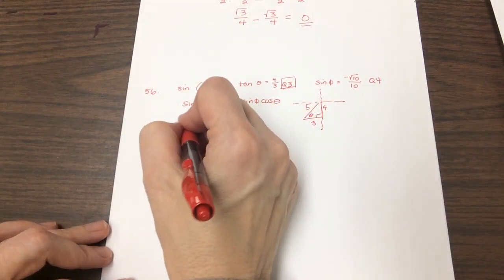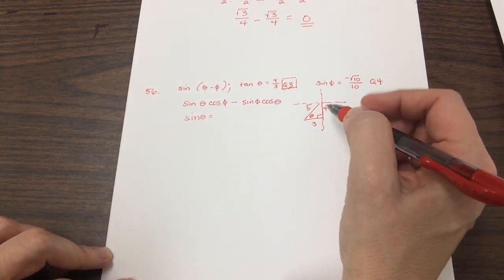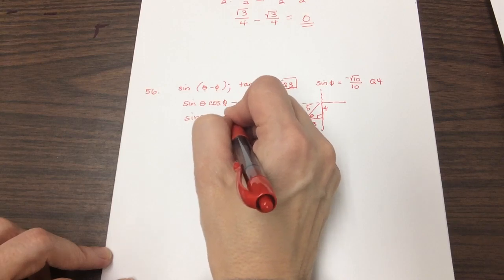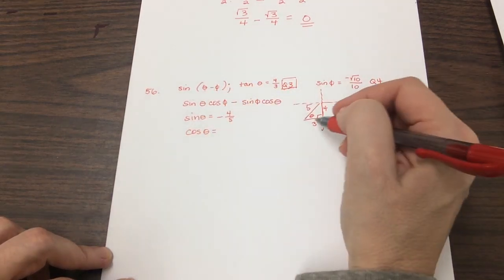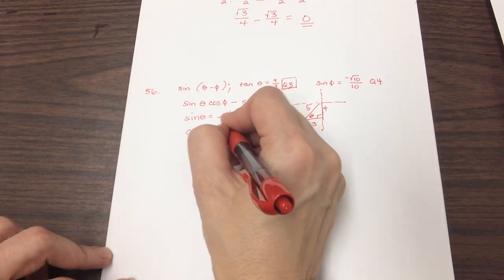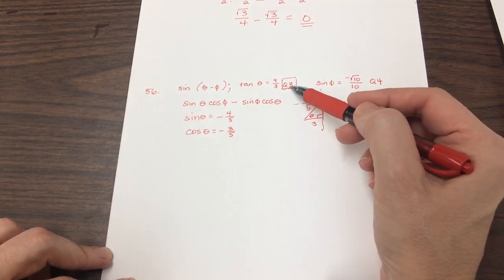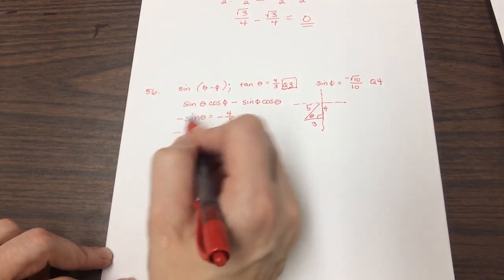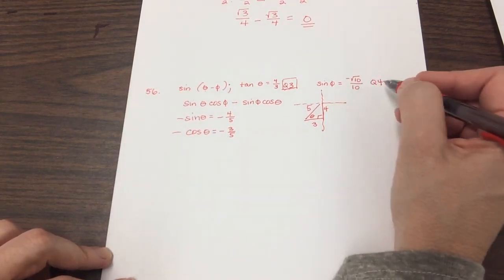All right, so the sine of theta is going to be opposite over hypotenuse, or negative 4 over 5. The cosine of theta is going to be adjacent over hypotenuse, or negative 3 over 5. Those negatives, remember, are coming because quadrant 3. All right, so I've got 2 out of the 4 pieces I need. I'm going to find these other 2 pieces that I need.